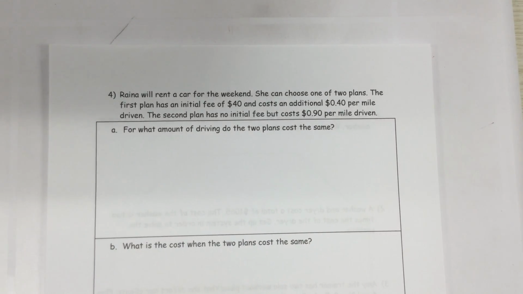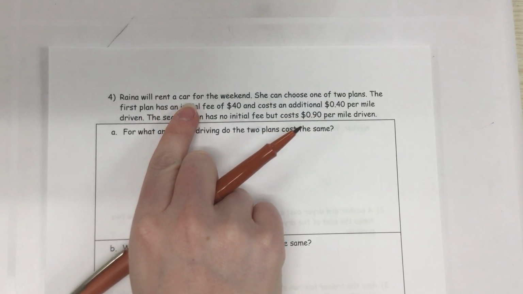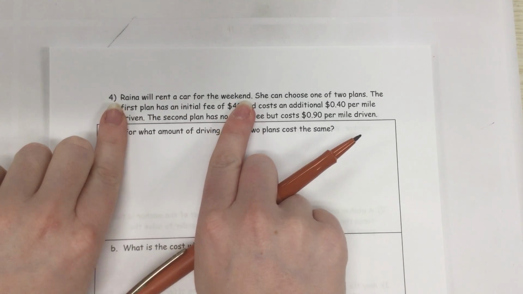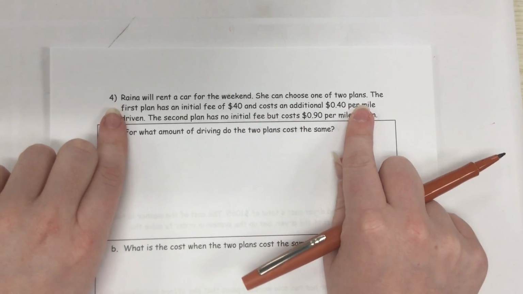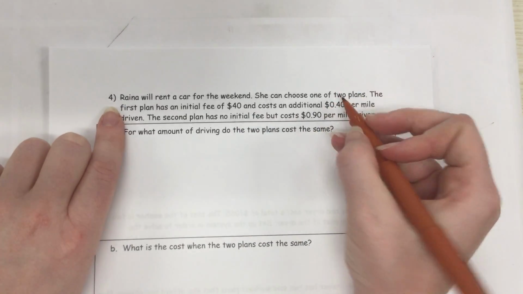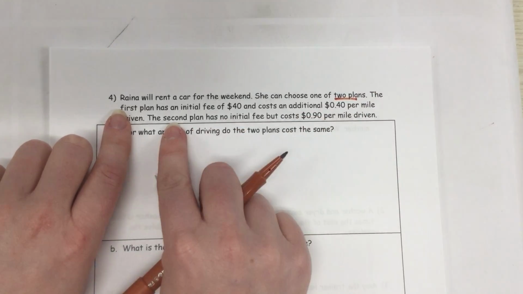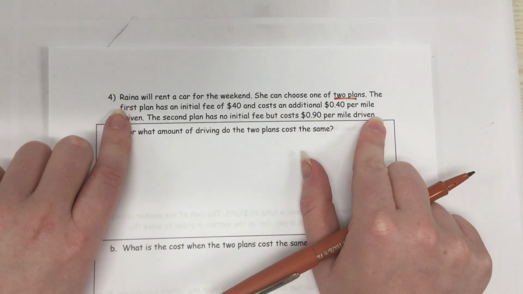All right, and so what we have is Raina will rent the car for the weekend. That's a sentence, but there's no math in that, so I'm not going to put it into the equation. Okay, she can choose one of two plans. Once again, not an equation, but I do know I have two plans. Okay, so the first plan has an initial fee of $40 and costs an additional $0.40 per mile.